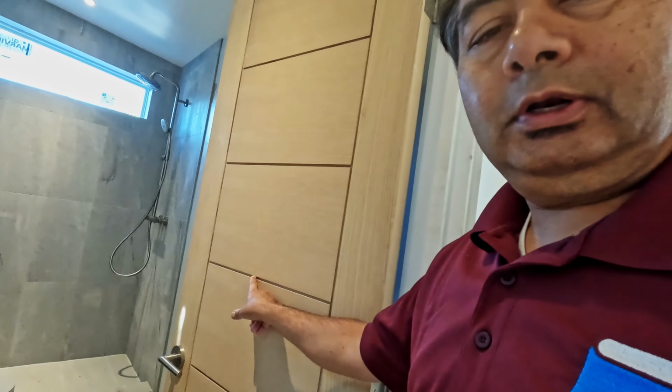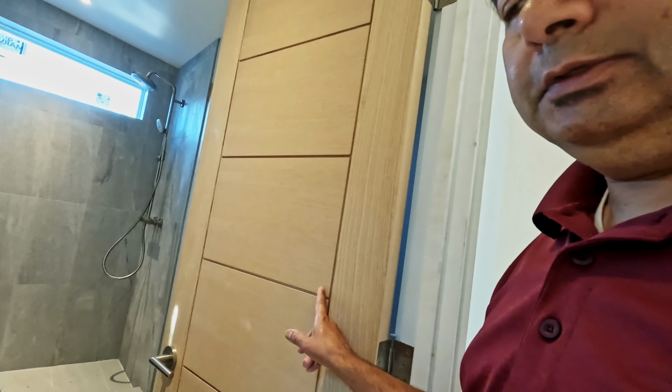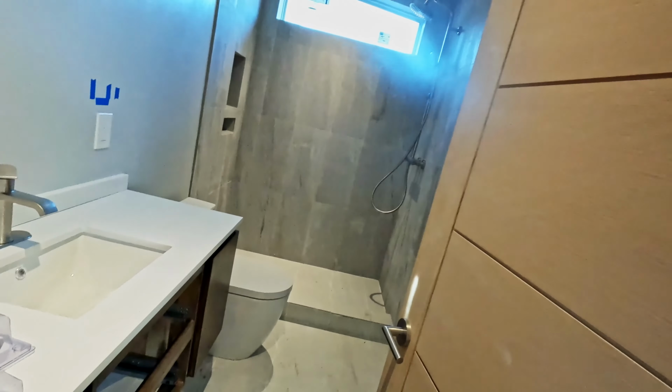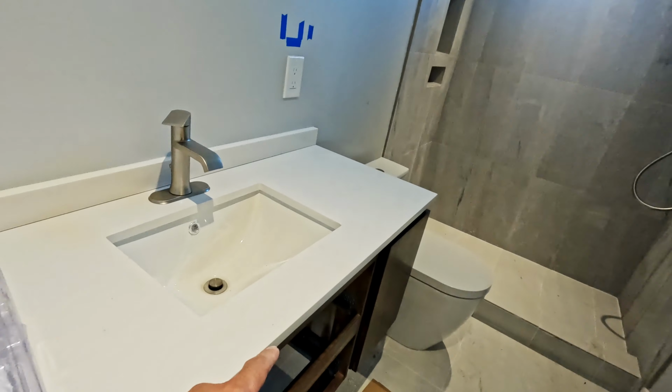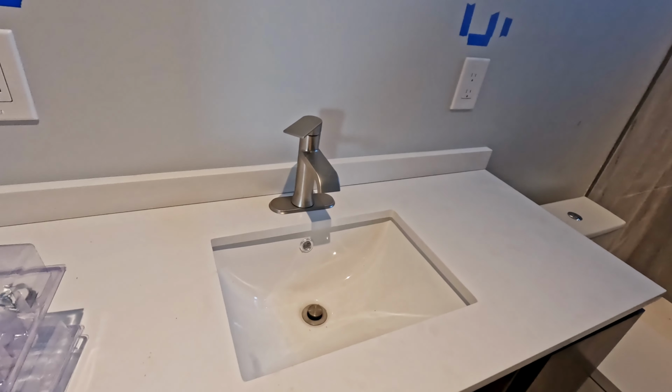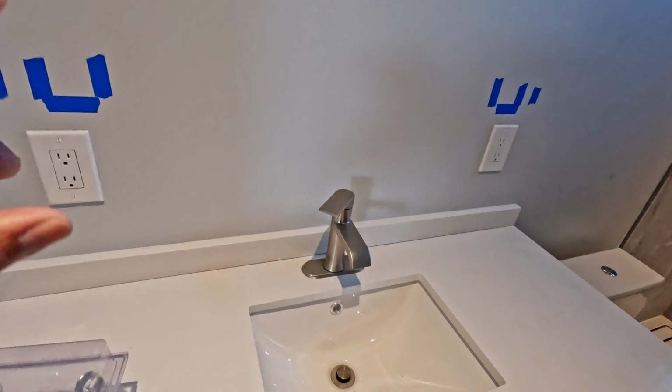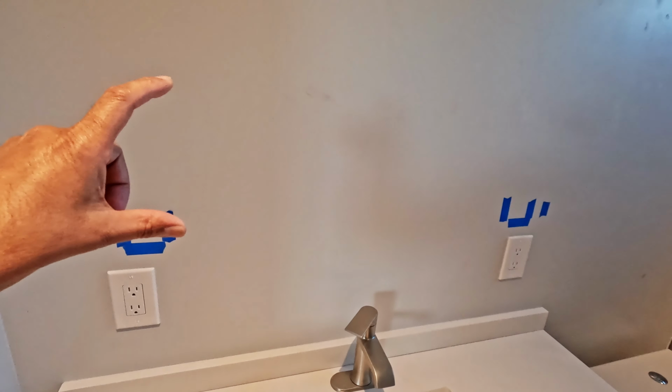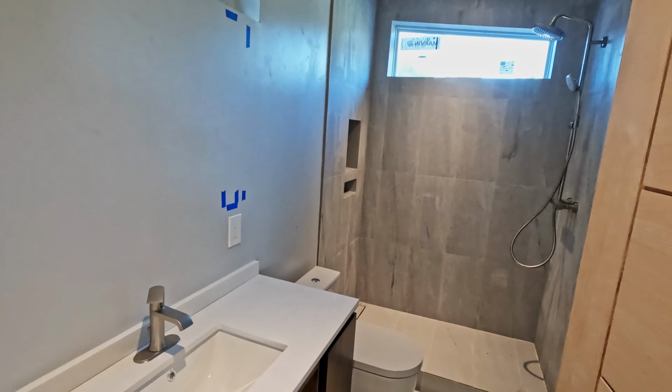See the modern door, the clean lines on the door, both the horizontal lines and vertical lines, how clean these lines are. See the clean rectangular nature of the vanity here, and then there'll be a nice mirror that's coming up. As soon as it arrives, we'll be installing it. So everything looks really clean.